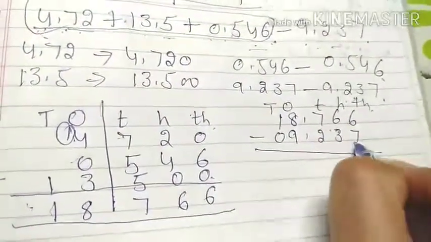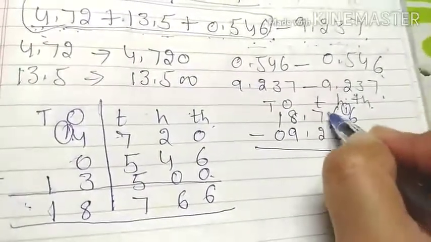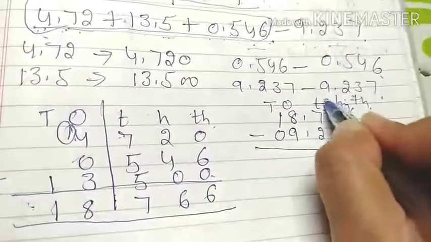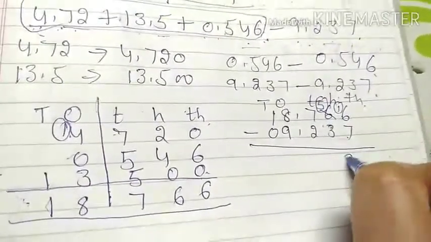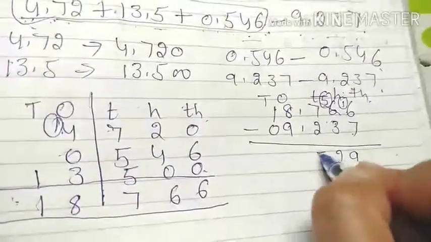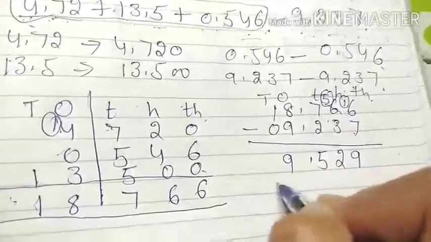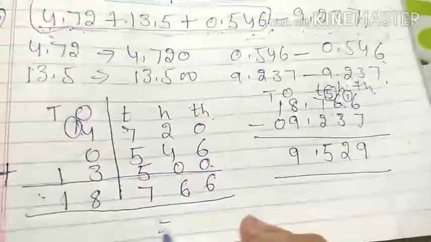Here 6 is less than 7. I carry 1 from here. What is left here is 5, and 16 minus 7 is 9, 5 minus 3 is 2, 7 minus 2 is 5, and 18 minus 9 is 9. So my required answer is 9.529.